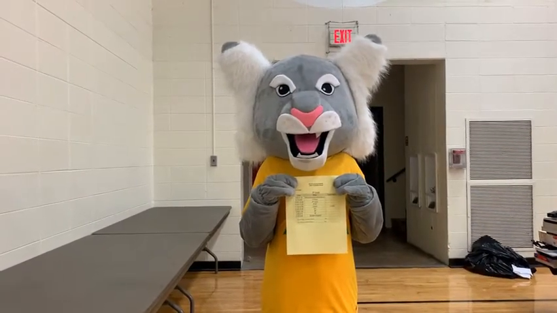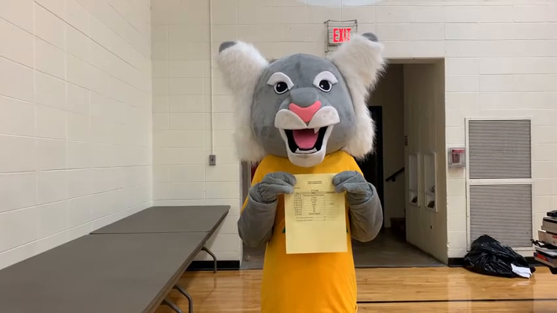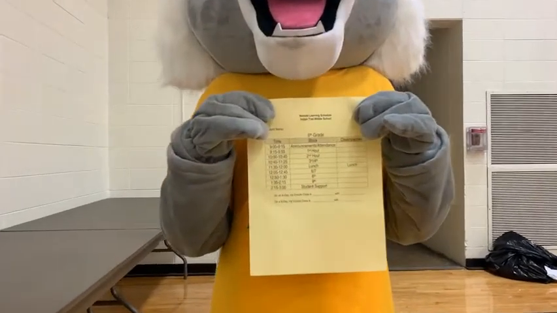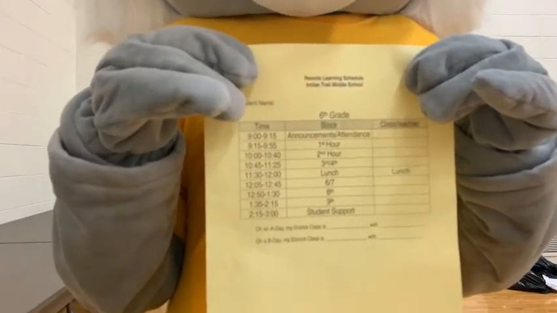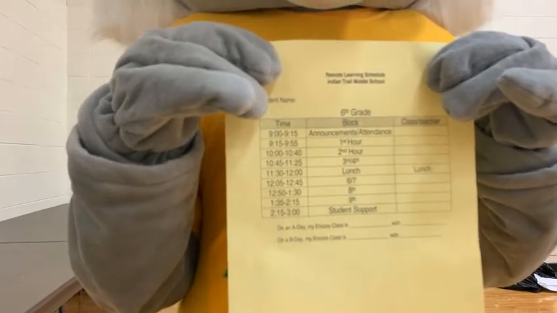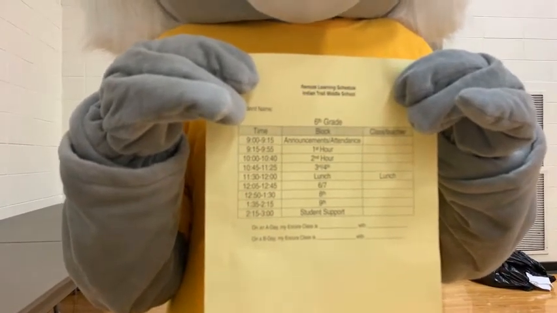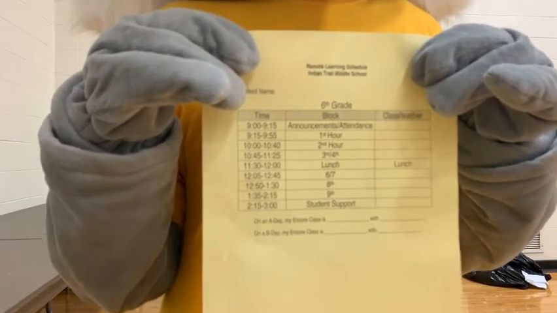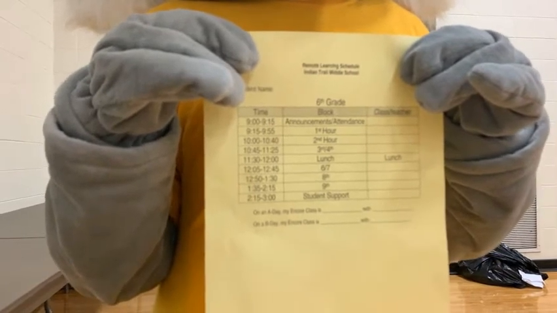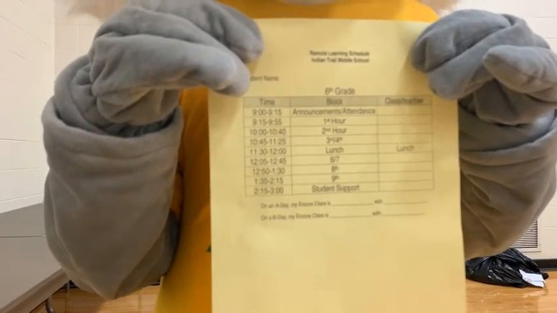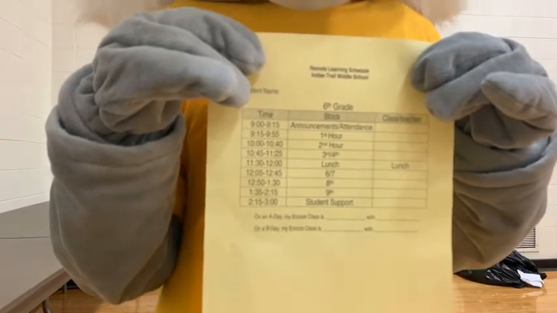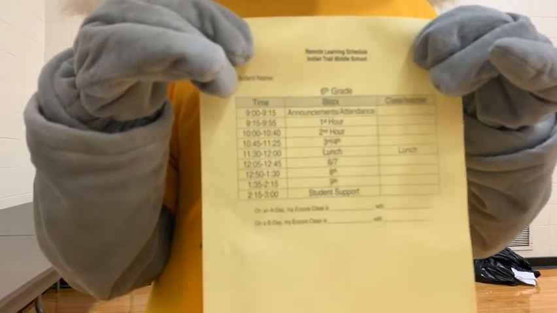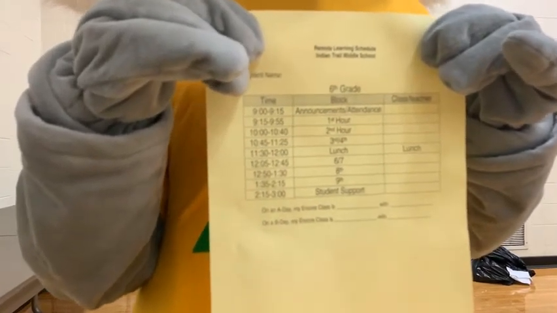You all should find a yellow piece of paper in your stack of materials. This is the Indian Trail daily schedule. As you look at it, you're going to notice that your day starts at 9 o'clock. The expectation of all Indian Trail students is for you to log on to your computer at 9 o'clock for attendance and announcements with your first period teacher, and your actual first period starts at 9:15. This structures your whole entire day, including a scheduled lunch. We will explain the layout of your actual schedule and how to read it from Home Access in just a little bit.